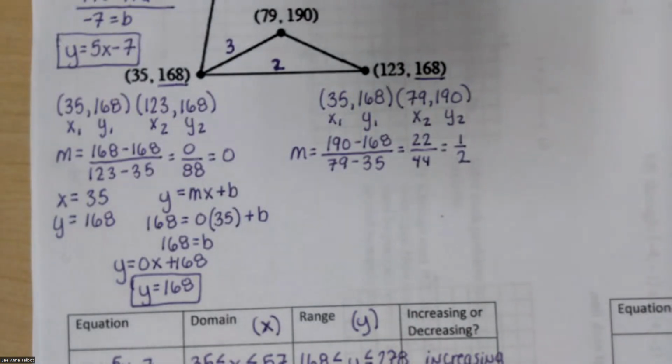Quick note, just that I was doing the problem. Slope should be written in reduced fractions. Don't make it a decimal. Reduced fractions.